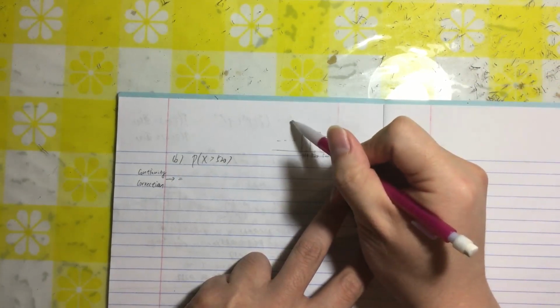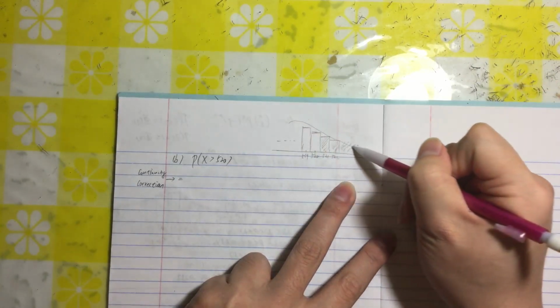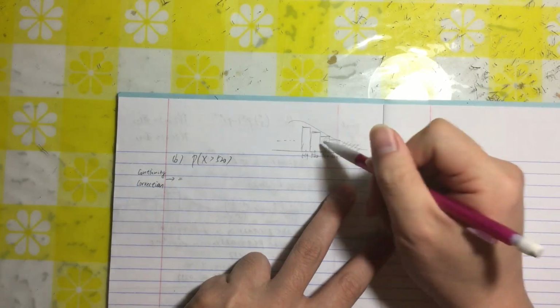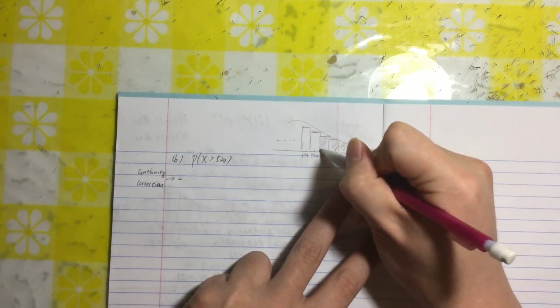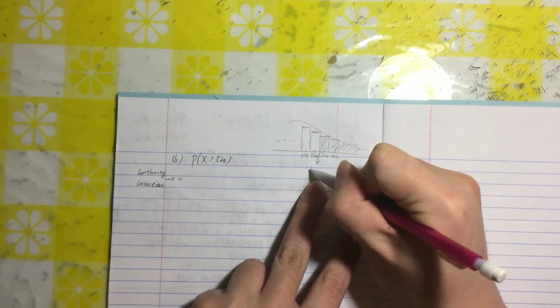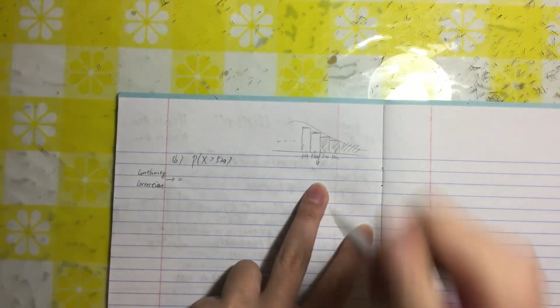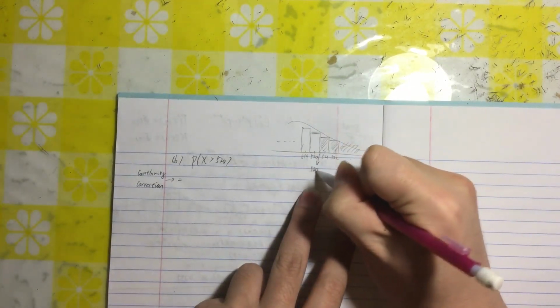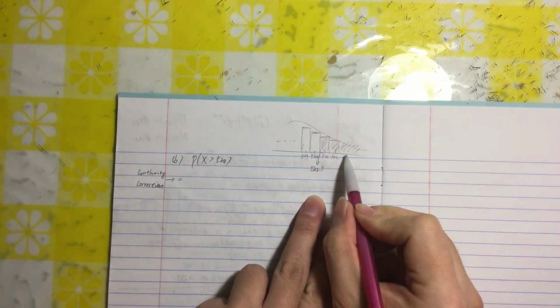If I use normal approximation, we try to find the area under the curve over these bars. So here, the left endpoint is 520.5, and go all the way to infinity.